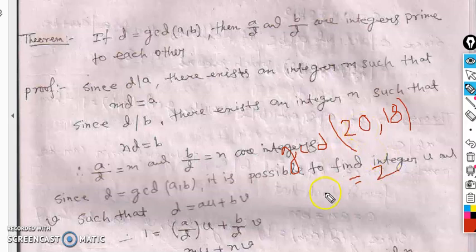That means if we divide both numbers by 2, 20 by 2 becomes 10, and 18 by 2 becomes 9, and their GCD becomes 1. According to this theorem, their GCD becomes 1.